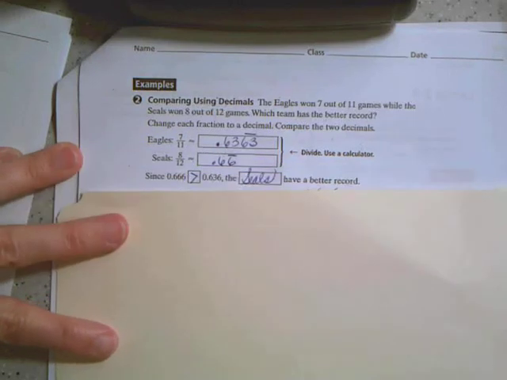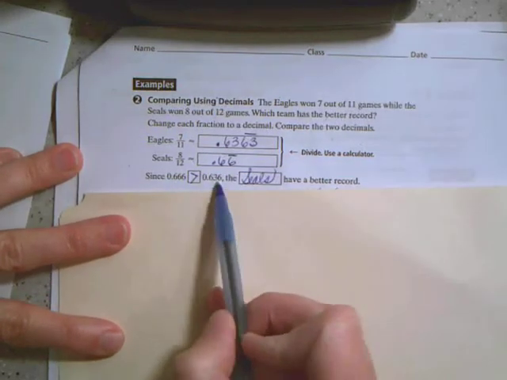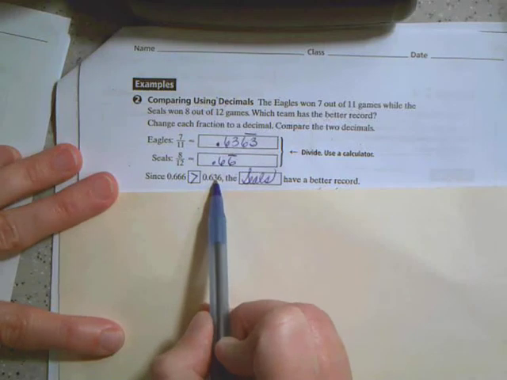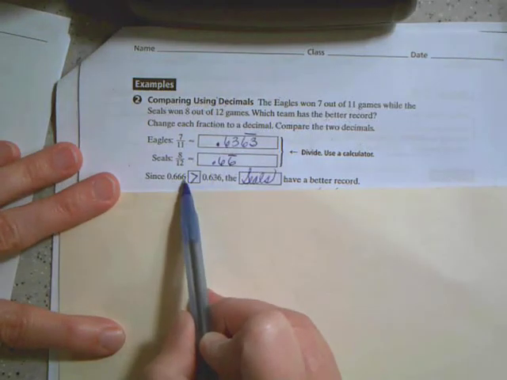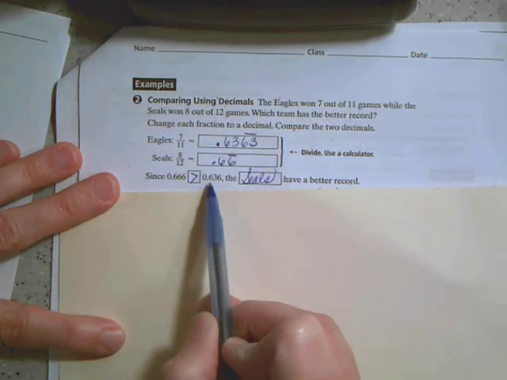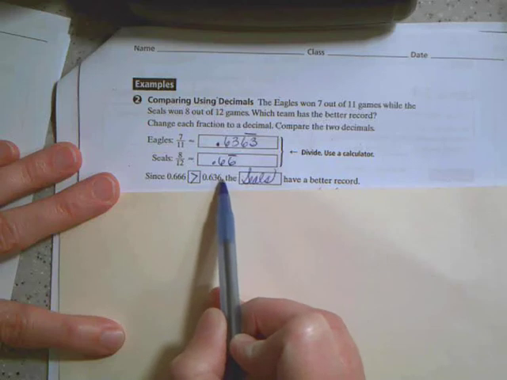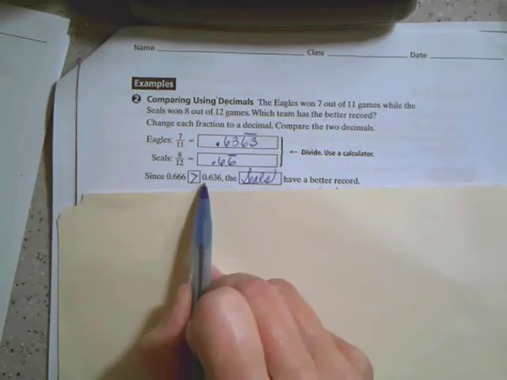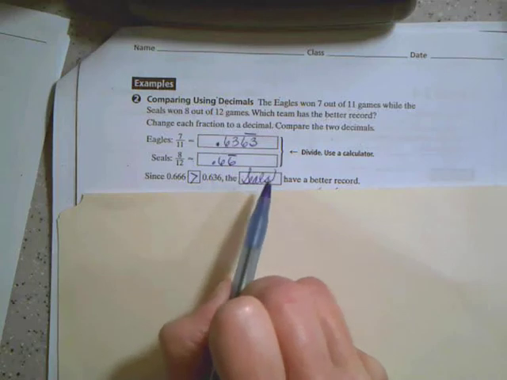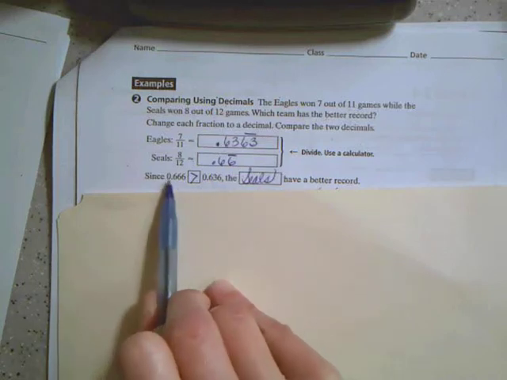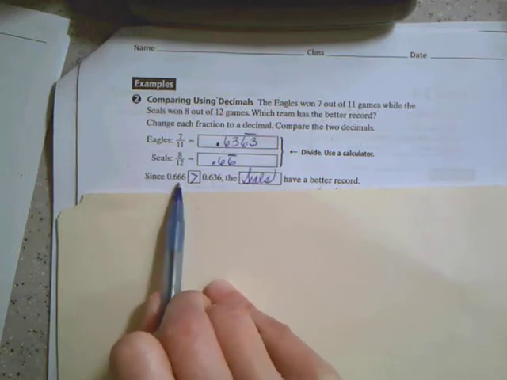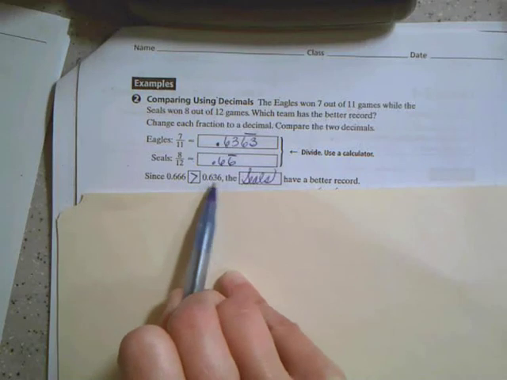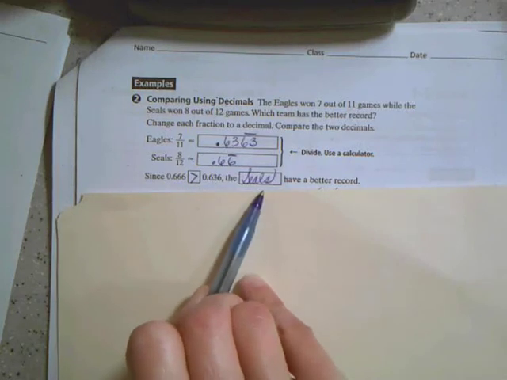As you see, the next step, the authors took the rounded numbers, which is perfectly fine. 0.666 repeating is greater than 0.6363 and so on. Okay, since the 0.6 repeating is greater than the 0.63 repeating, the Seals have a better record.